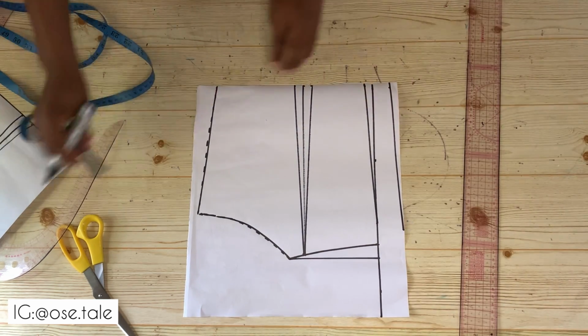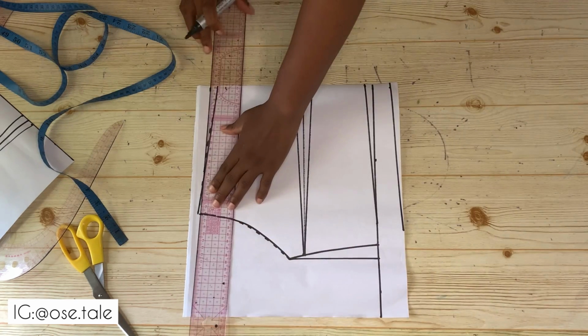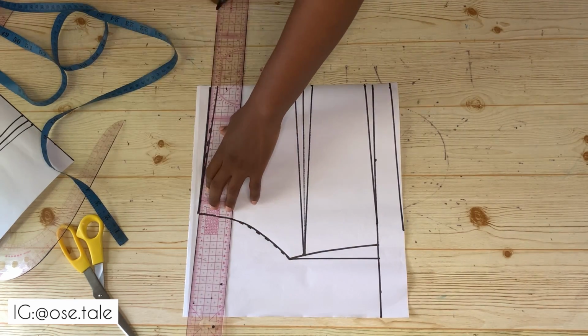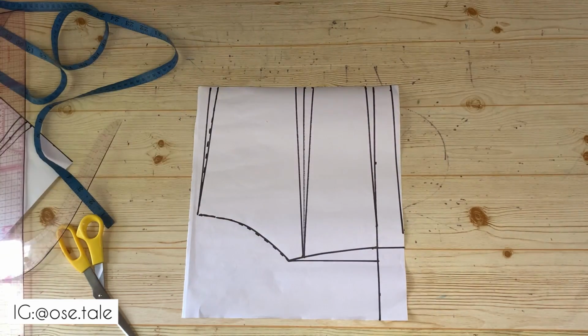Now the ½ inch that we have cut out of that part, you will add it to the side just like this, and you're going to connect it. After you're done doing that, extend this line. Then you're going to go ahead and cut this out.